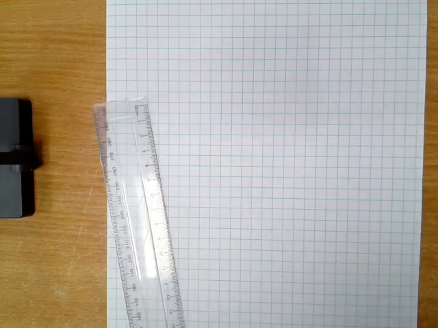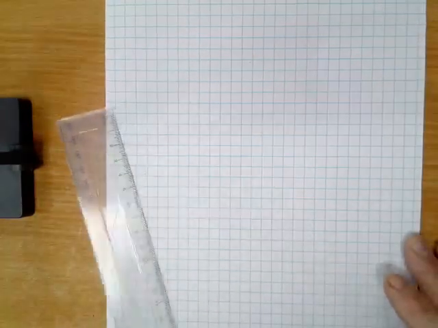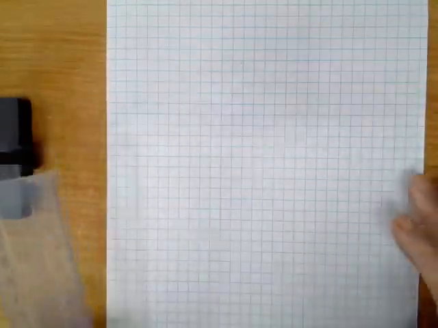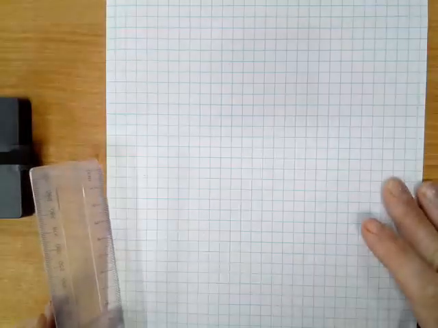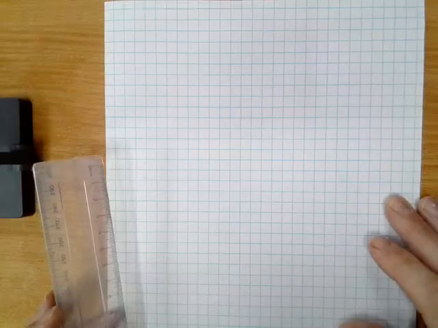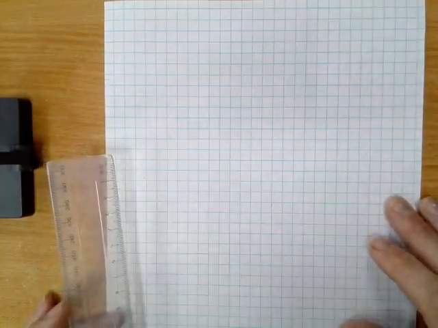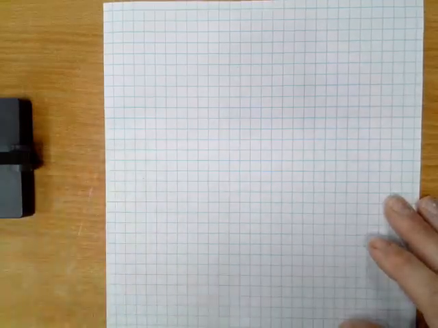The big difference between the GCSE version of what you have to do and what you've done so far is that you'll do it on a coordinate grid. So we're going to do a piece of work now where we practice doing a rotation, a reflection, a translation and an enlargement of a shape on a coordinate grid.